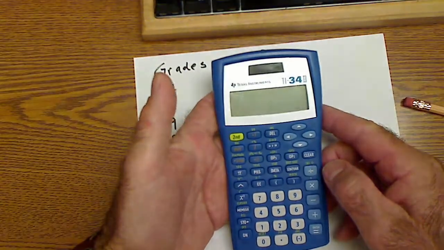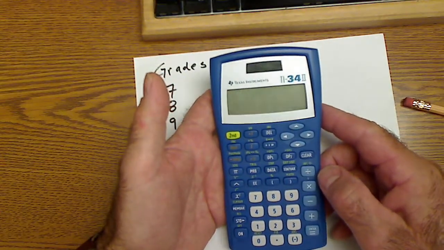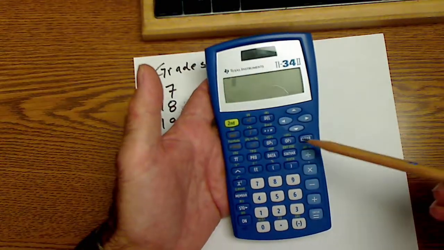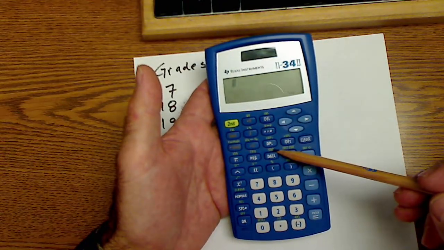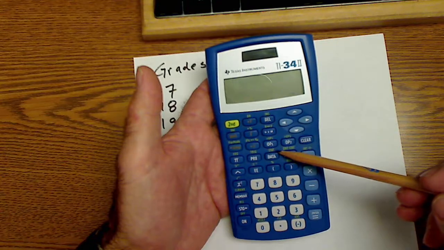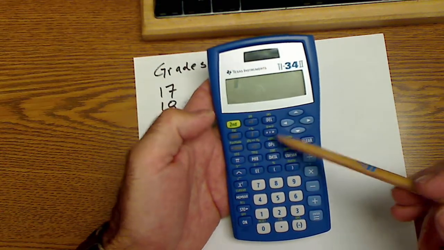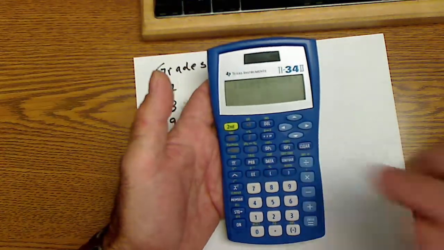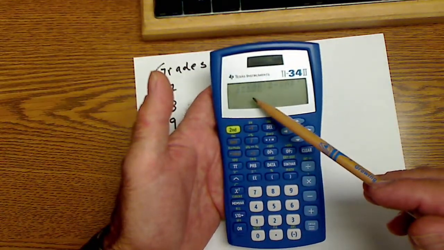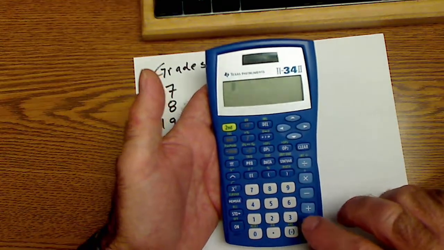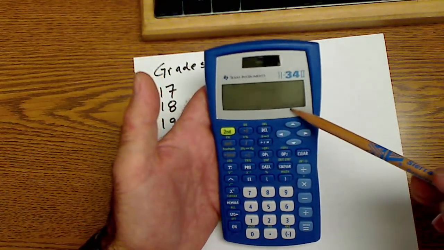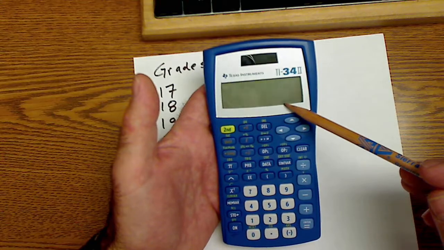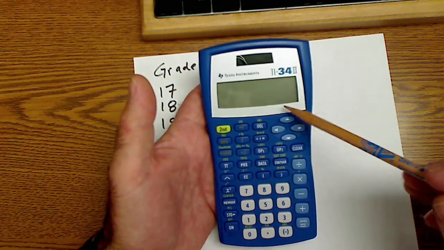So these calculators are really designed for stats. I don't know if you can see this too well, but here's the stat key right there. So the first thing I have to do is put it in stat mode. It is a secondary function, so I have to use the second button. So second stat, I'm going to run one variable statistics. So I hit enter. And now in the lower right hand corner it says stat right there. So now I'm ready to do statistics.